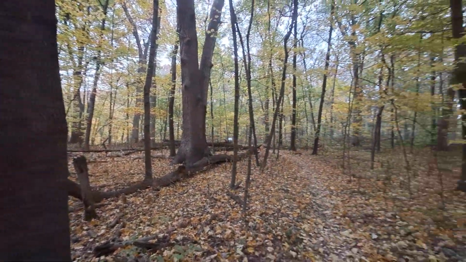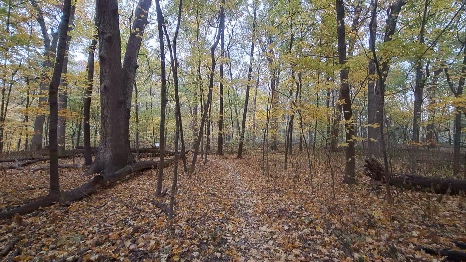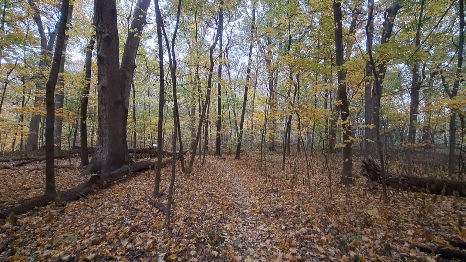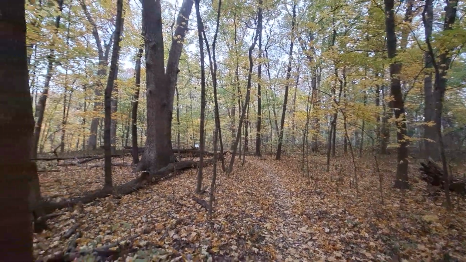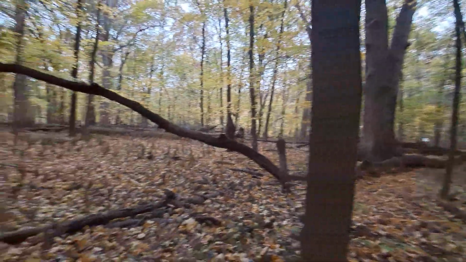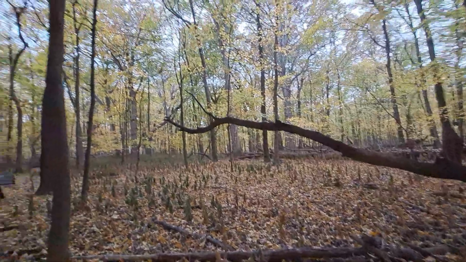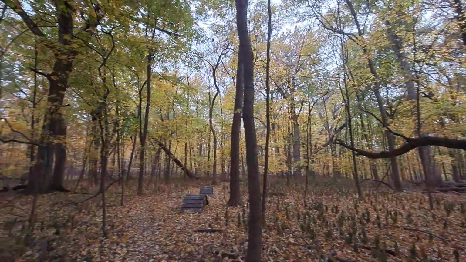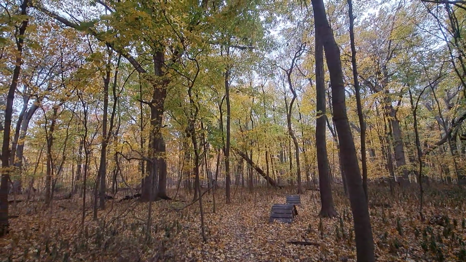Anyway, welcome to what we know as a deciduous forest, which mostly is full of maples, noticeably.